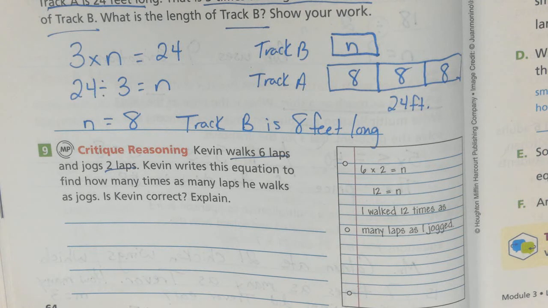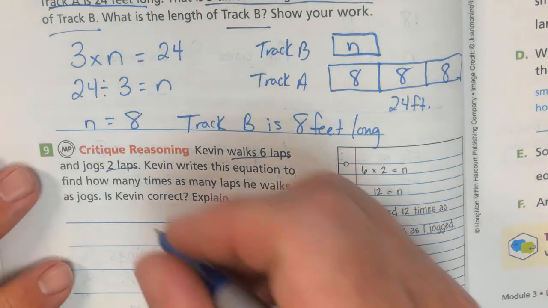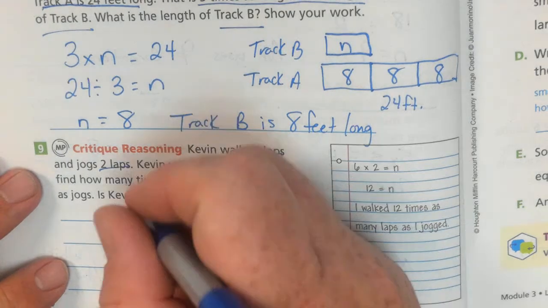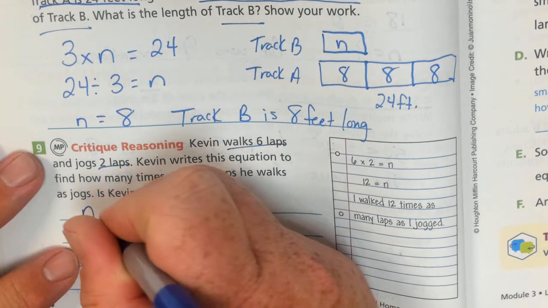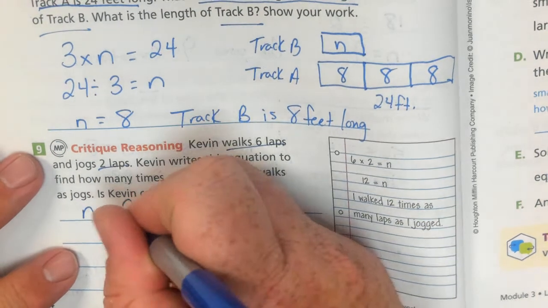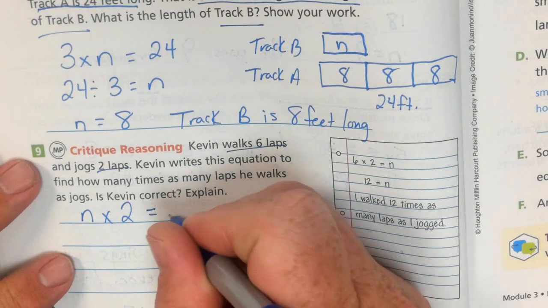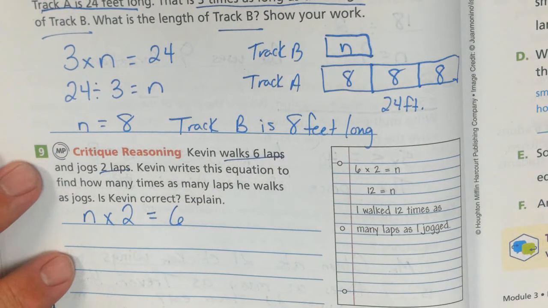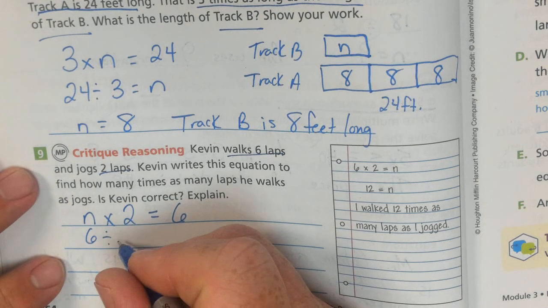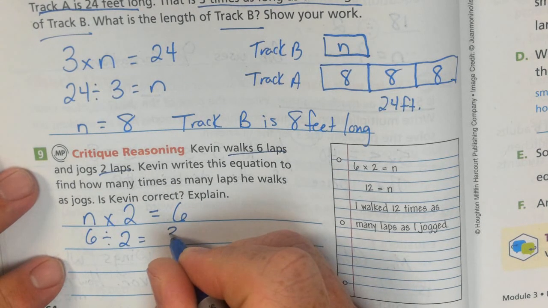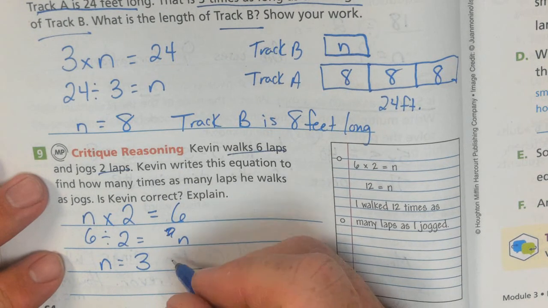If you wanted to write an equation that showed that comparison, he might start out by saying something like the number of how many times as many laps he walks as jogs might look something like this. Some amount that we don't know times 2 is equal to 6. Then you can use the inverse operation, 6 divided by 2, to equal n, and n equals 3 times as many.